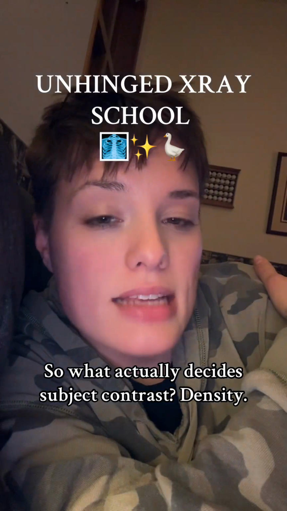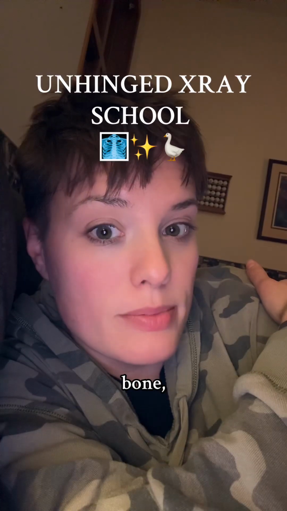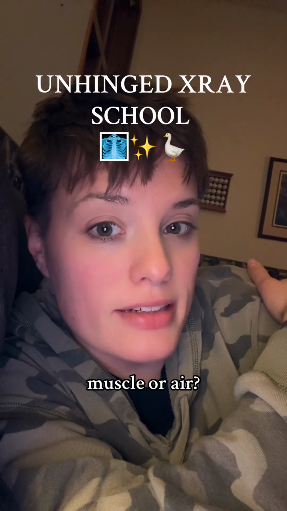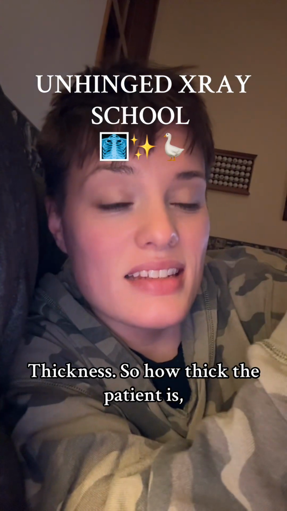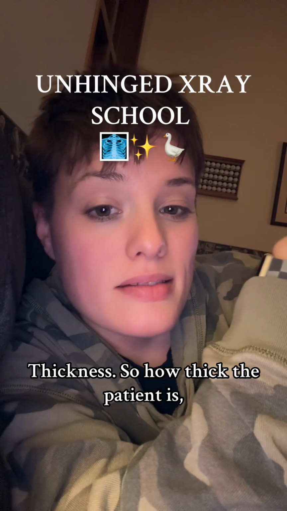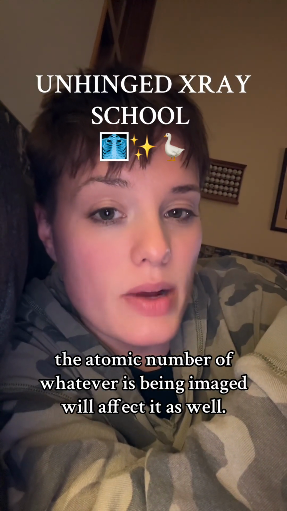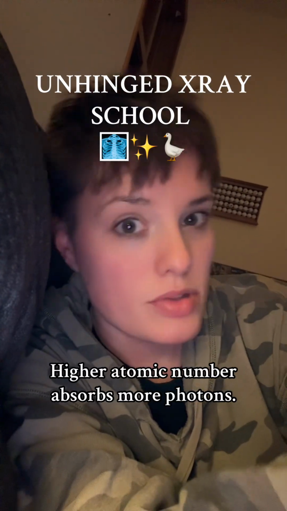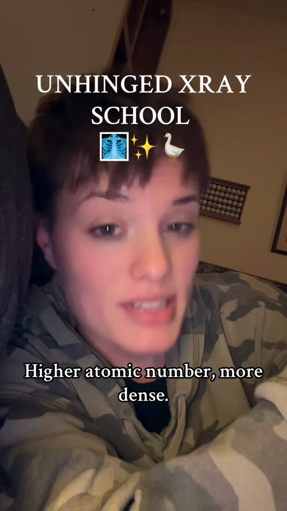So what actually decides subject contrast? Density. What's more dense? Bone, muscle, or air. The denser it is, the brighter it's going to be. Thickness. So how thick the patient is. The atomic number of whatever is being imaged will affect it as well. Higher atomic number absorbs more photons. You get the picture. Higher atomic number, more dense.